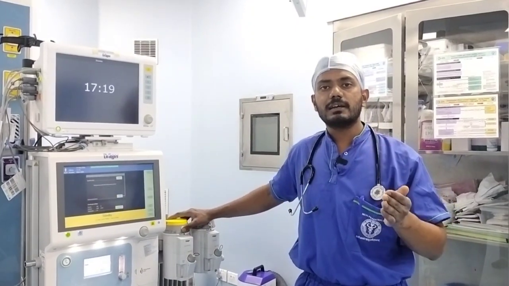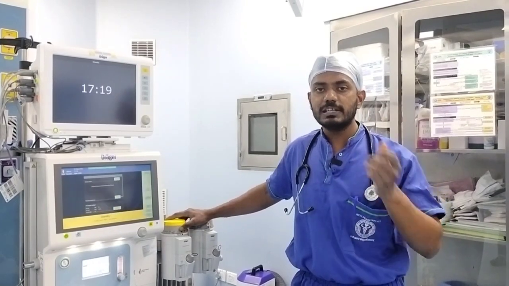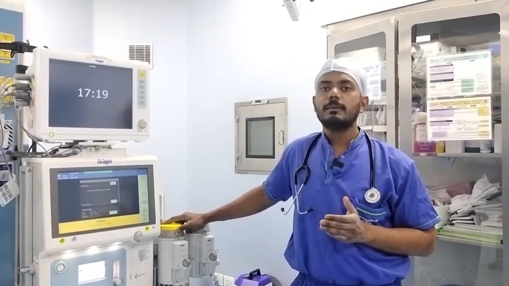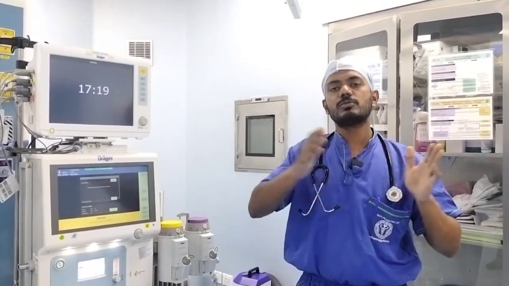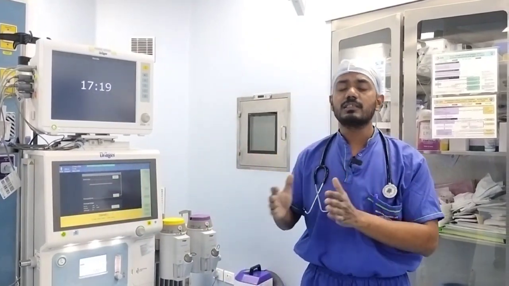And the second thing is muscle relaxation: we keep on repeating the doses of the muscle relaxant, so that adequate muscle relaxation is maintained throughout the surgery. And the third thing is pain relief: we give adequate drugs to maintain adequate analgesia for the patient. So during this phase it is maintained.